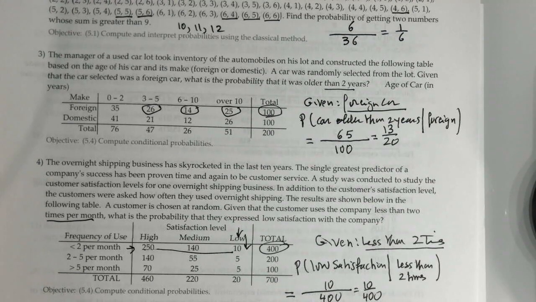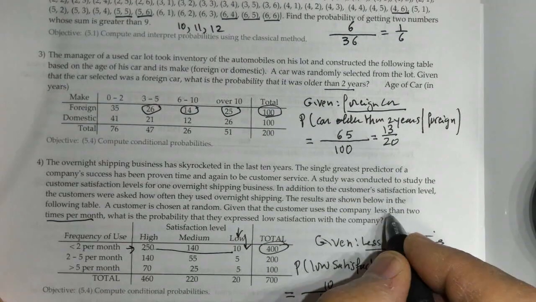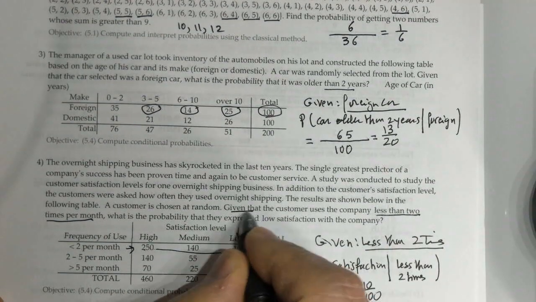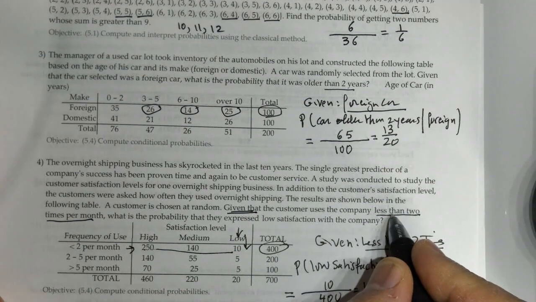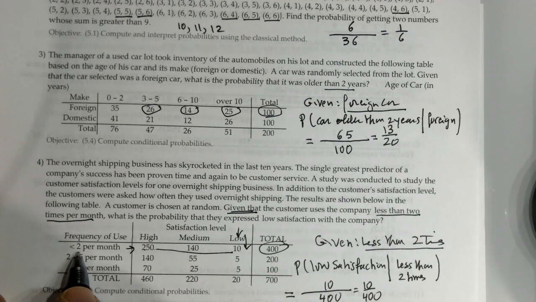The consumer is chosen at random. Given that the customer uses the company less than 2 times per month. You see, guys, what comes after "given" should go in the denominator. Less than 2 times per month. What's the total for less than 2 times per month? It's 400. You can see I put 400 there.